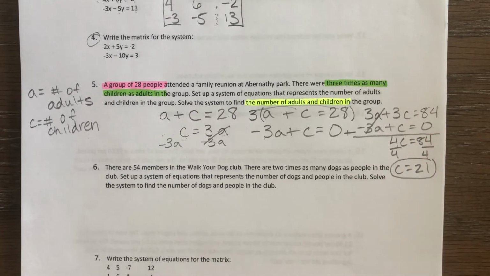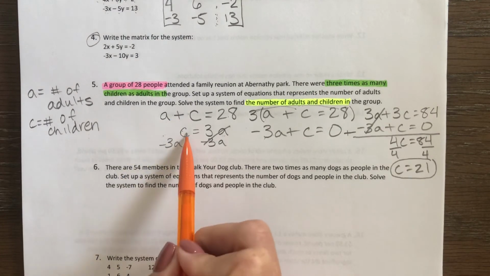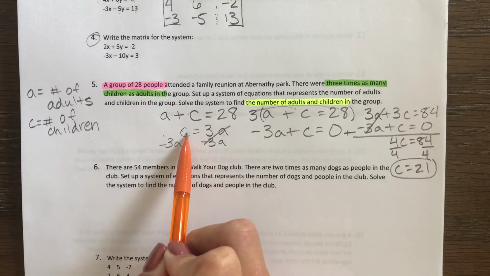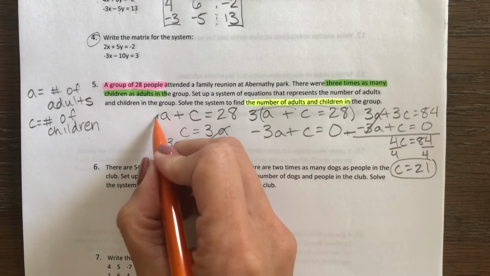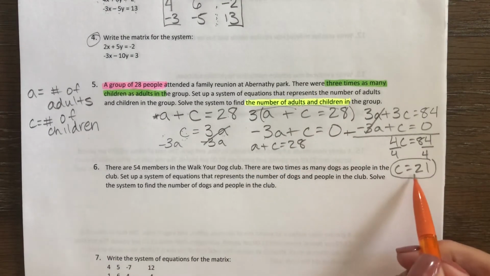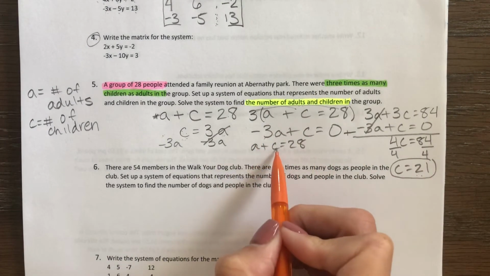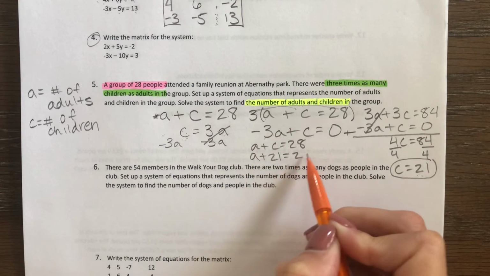Now to find the number of adults, I'm going to plug that in to one of the original equations. It doesn't matter which one. So I'll just use this top one here. A plus C equals 28. And then I'll take my 21 and plug it in for C. So A plus 21 equals 28.